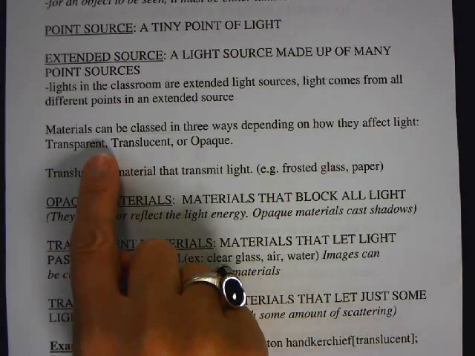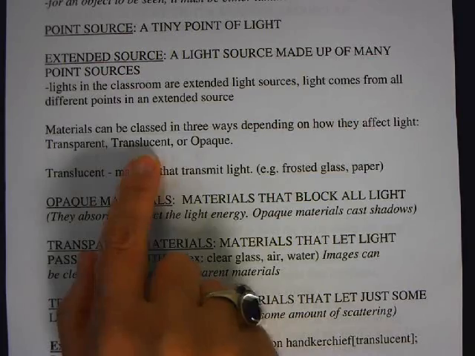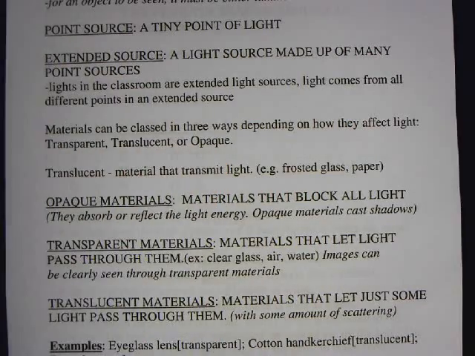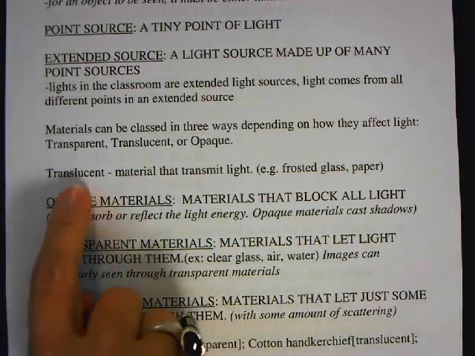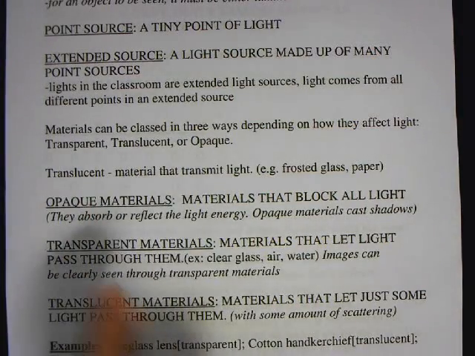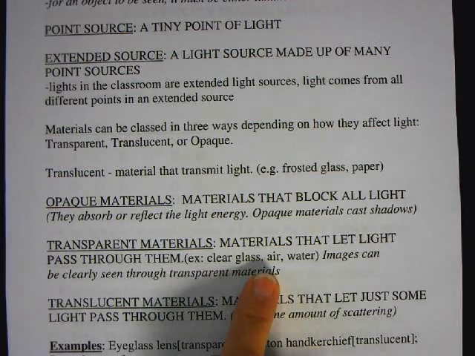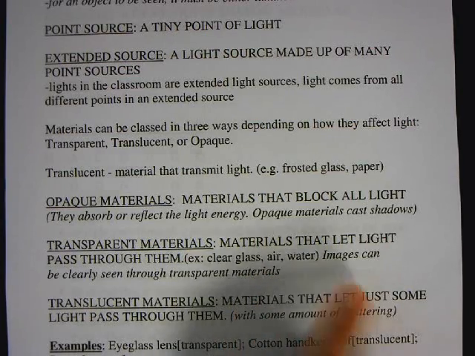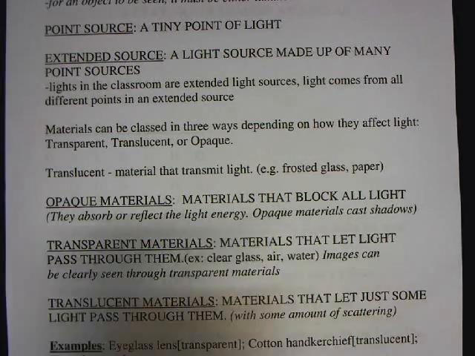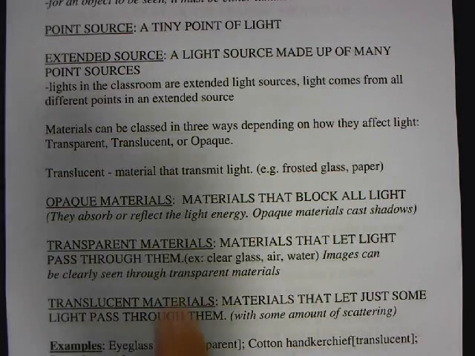When I describe materials, I describe them as being transparent, translucent, and opaque. These have to do with how visible light passes through them. An object that is transparent lets all the light pass through it. An example of that would be clear glass, air, or water. If you're looking through clear glass, you can still see images through it.